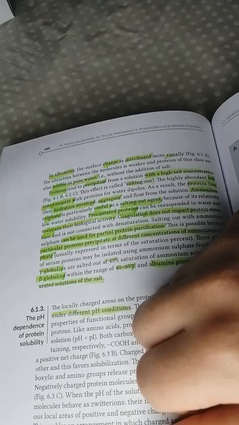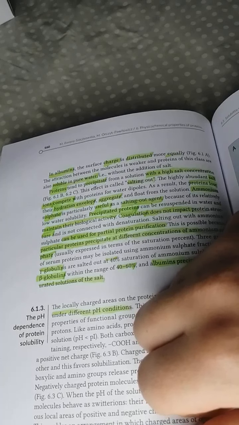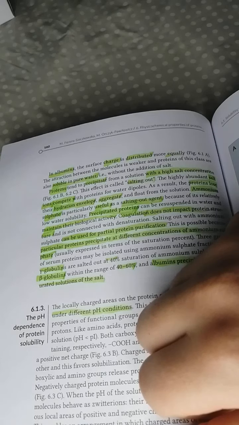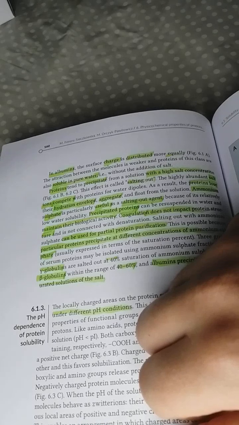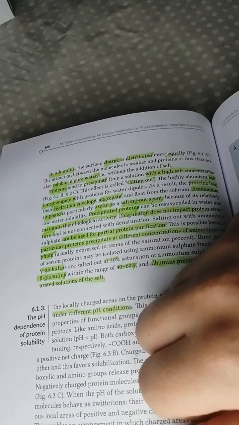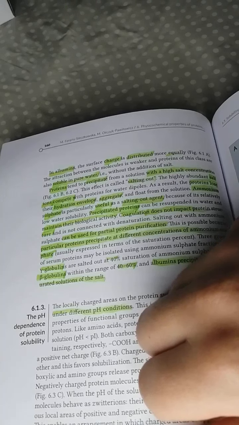So how you dissolve these globulins or albumins is that you have an envelope of water molecules around the proteins that acts as a shield to prevent them interacting with each other. We all know that water is a polar molecule. It has a slightly positive and a slightly negative end, and water molecules line up on the proteins in order to separate molecules from each other and form a colloid solution.